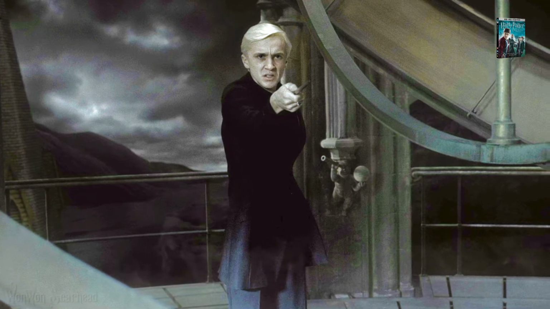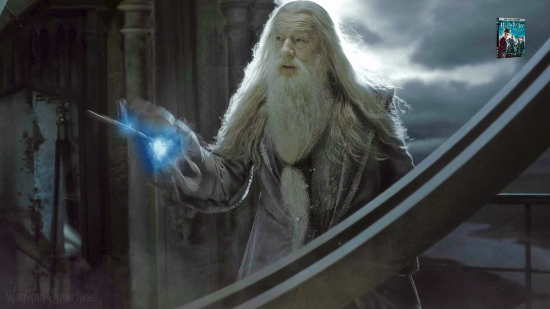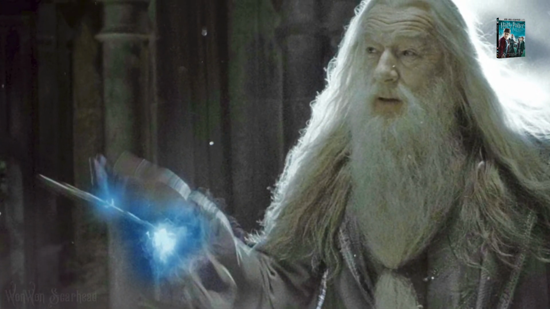Back to the movie version. Dumbledore says, "I shall make it easy for you." As he opens his arms, Draco disarms him of his wand with the Expelliarmus charm.